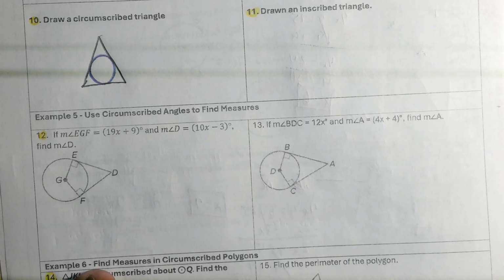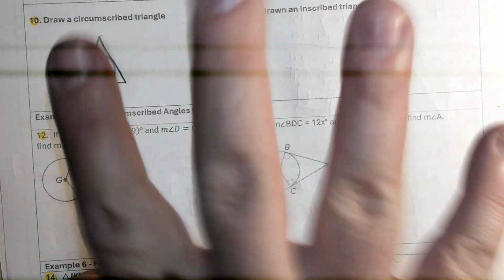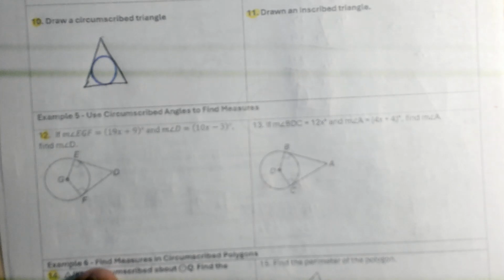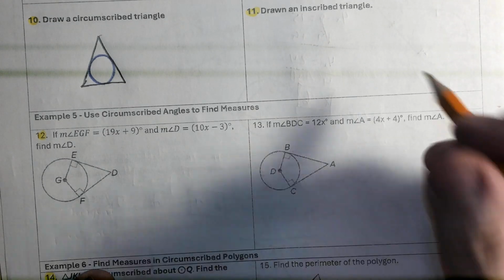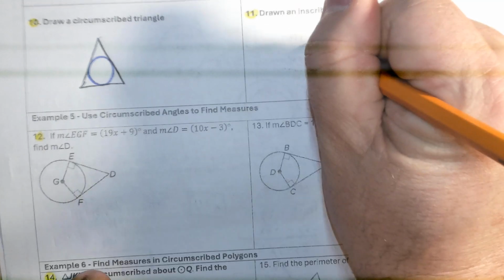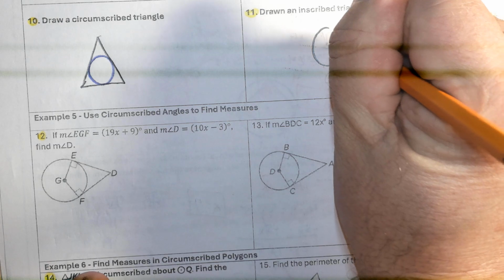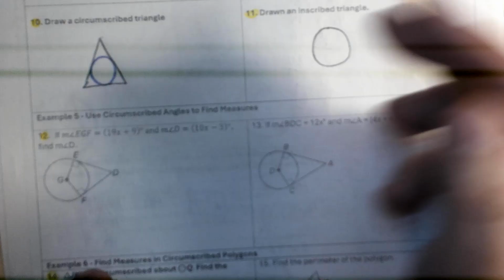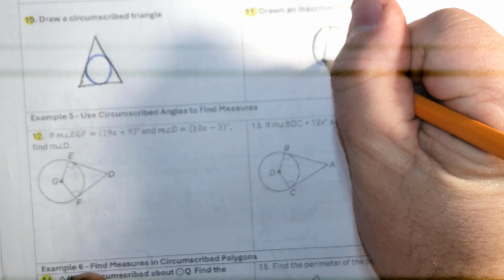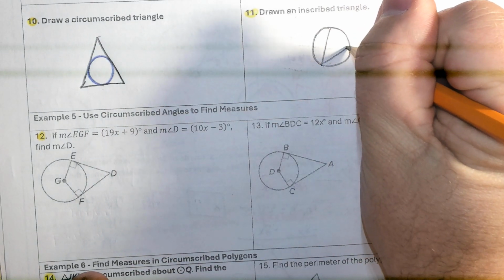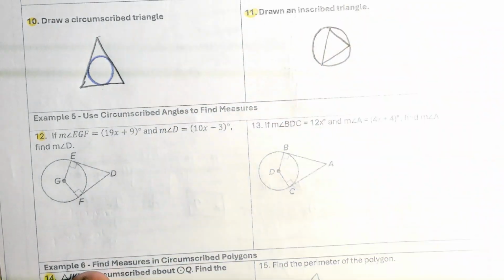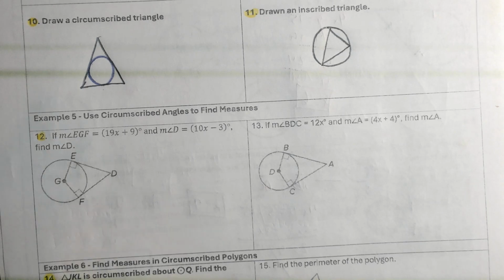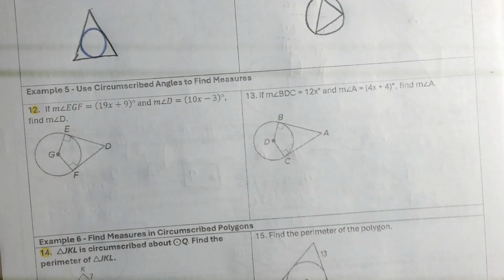Okay, that's what makes it right, if it wasn't touching equally. All right, and then draw an inscribed. So for this one, notice the circle touched the triangle in 3 spots. The triangle will touch the circle in 3 spots. Okay, simple enough. I wasn't going to just do one of those.